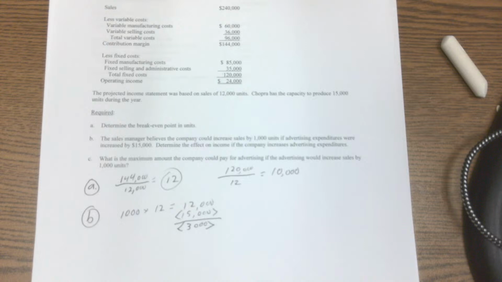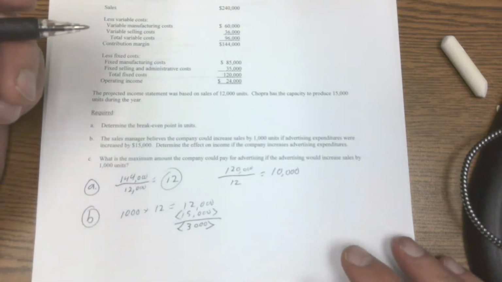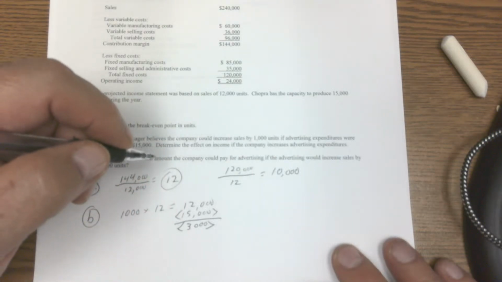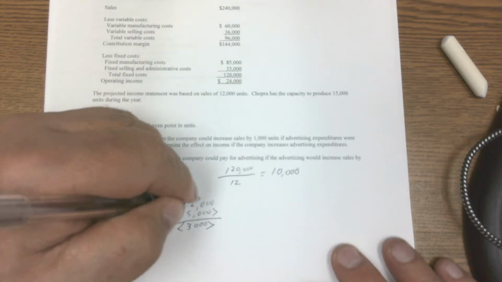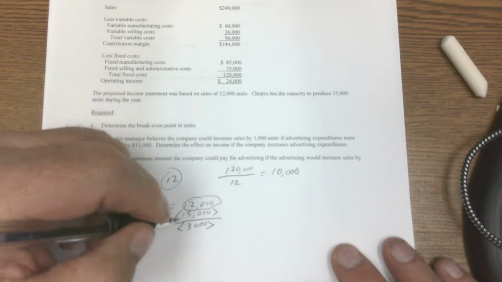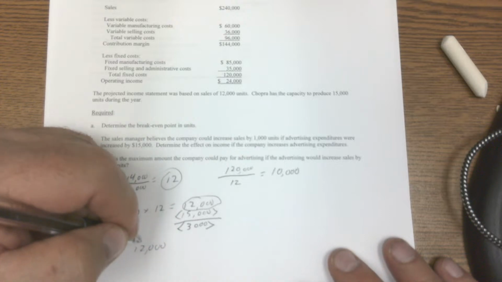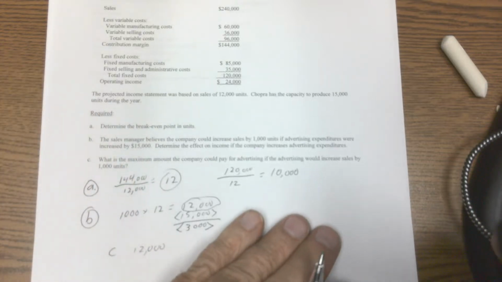And then C, what is the maximum amount the company could pay for advertising if the advertising would increase sales by 1,000 units? So we would break even on the advertising at 12,000 here. So we would break even with that. So C would be 12,000. That's the most we could pay and still break even. Okay, next.